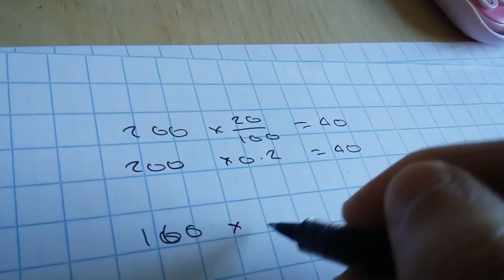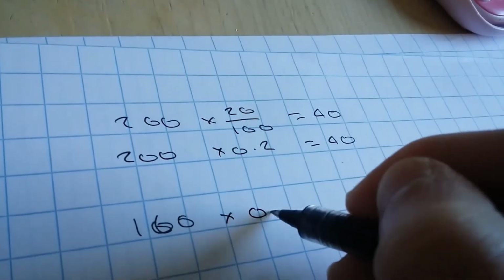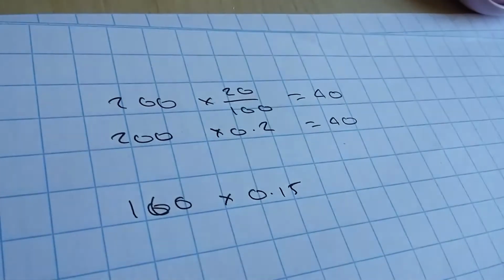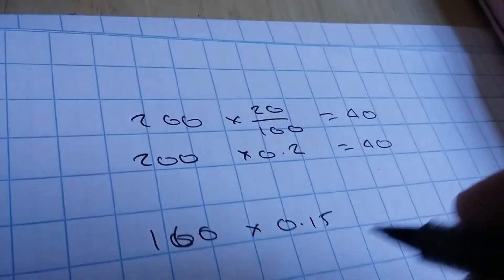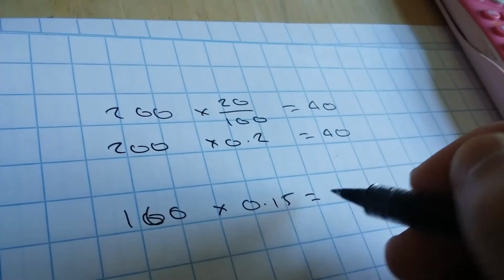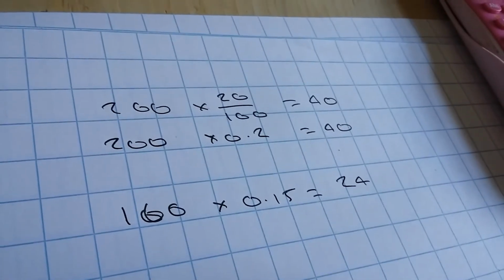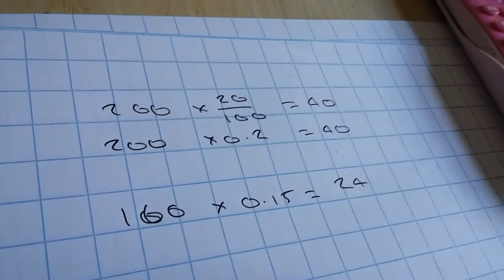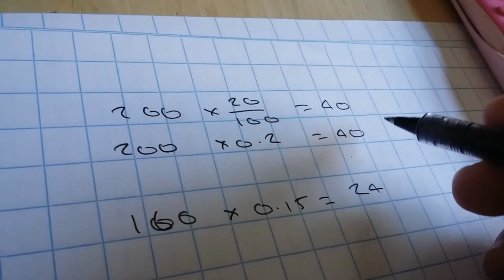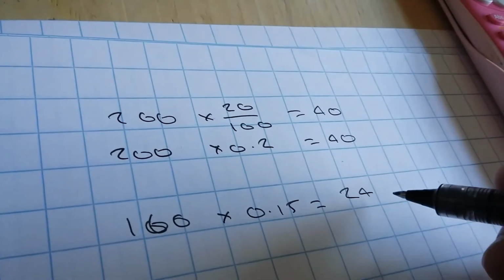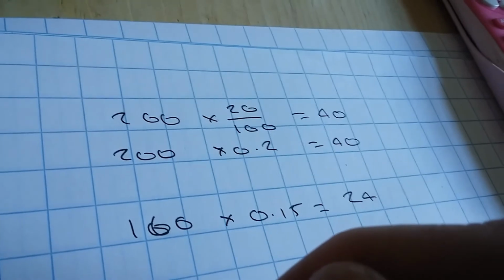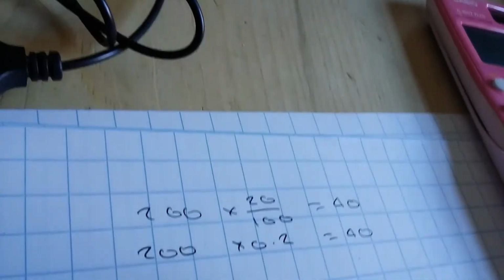So 160 multiplied by 0.15, which I just worked out in the calculator, comes out to be 24. So A, how many cheeses sold in total? In total we've sold 40 in the first hour, 24 in the second hour, so in total we've got an answer of 64.